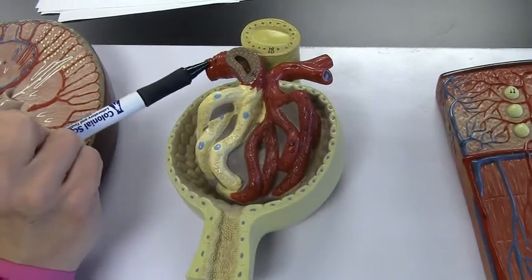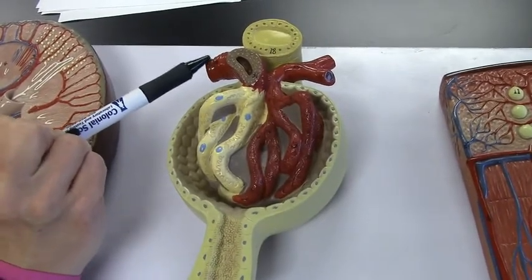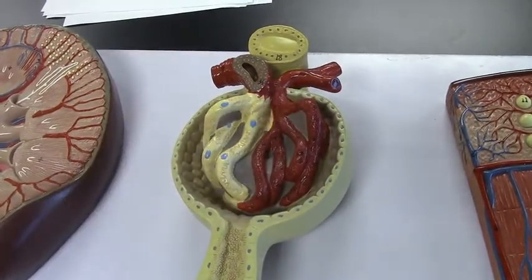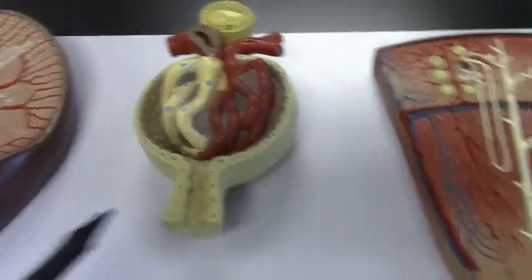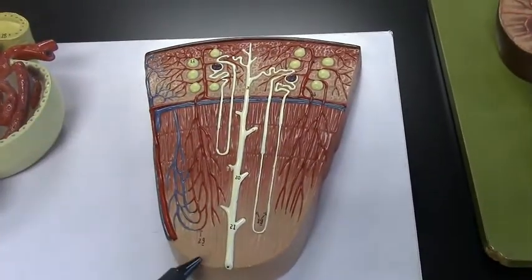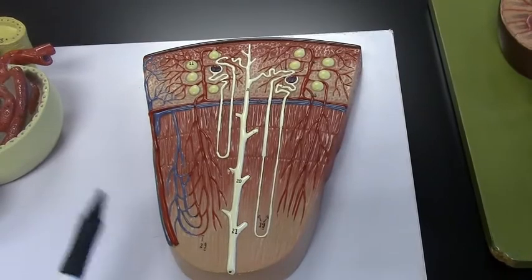And then you have the afferent arteriole on this side, and it's going to be going in. And then you have the efferent arterioles on this side, which will be exiting. And then if you go over here, it's going to show you a blown up picture of this. And so we're going to go over all the tubules and that kind of thing.